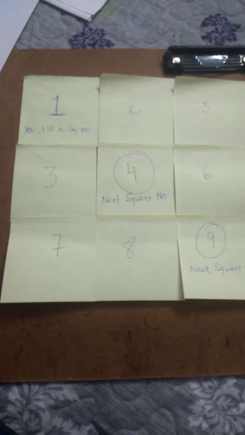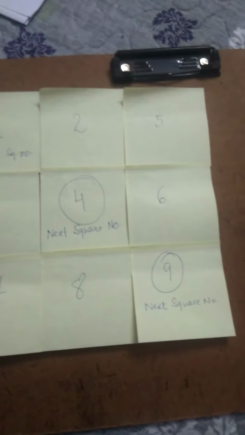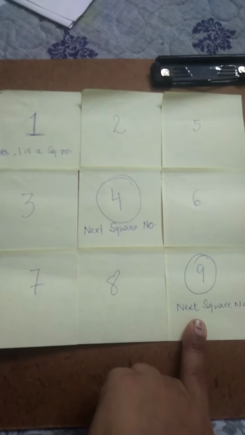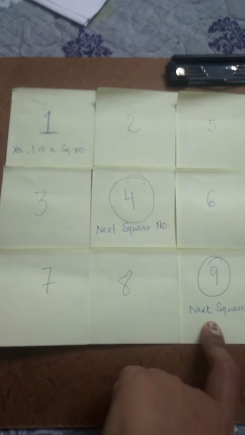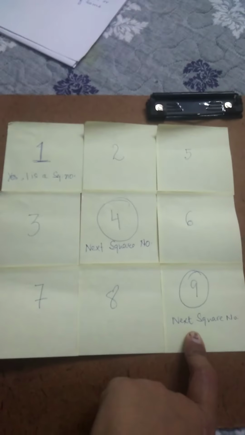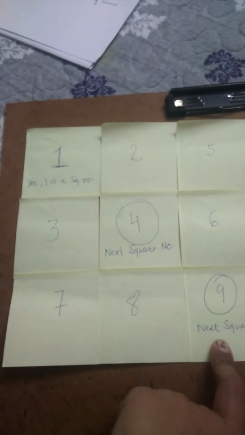After placing 9 square slips, we found that the resultant shape is a square. So 1, 4, 9 are my square numbers. The next square number will be 16, and after that 25.